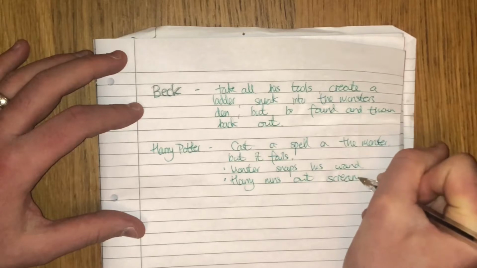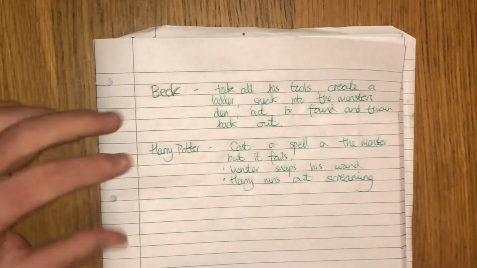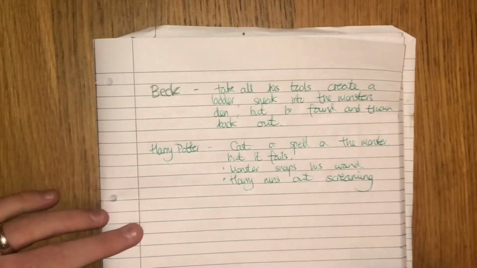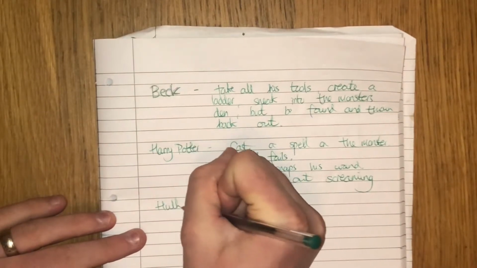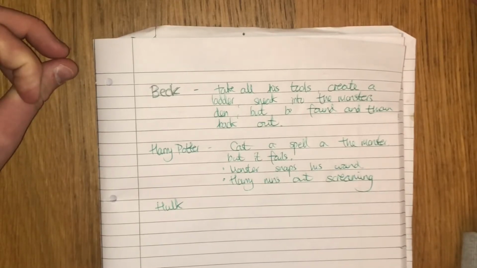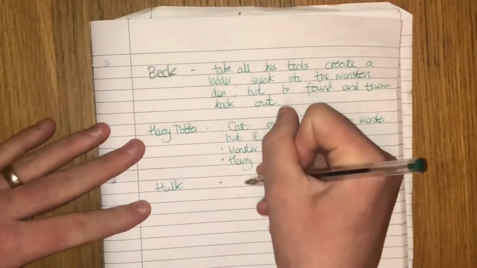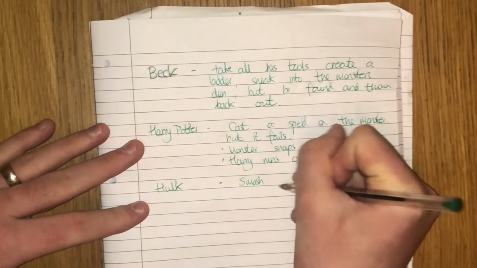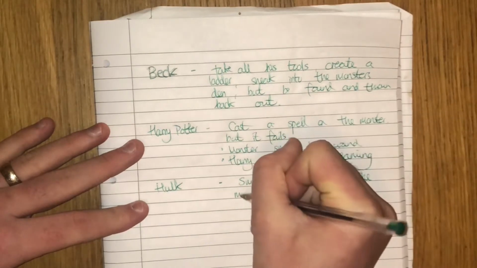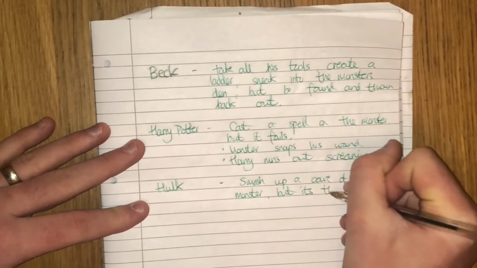Then my third character, that the Queen's going to try and get to compete, and I'm going to go down a comic strip. Comic book. I'm going with the Hulk. He's from films, obviously, but he is firstly from comics. But the Hulk is going to go and smash up the cave of the monster, but it's the wrong monster and the wrong cave.